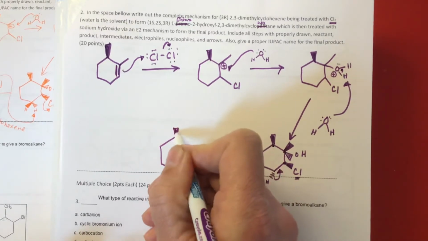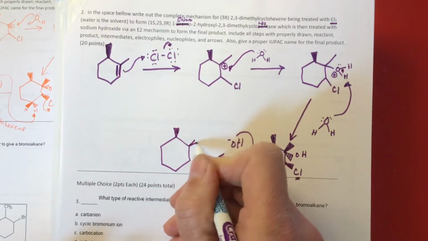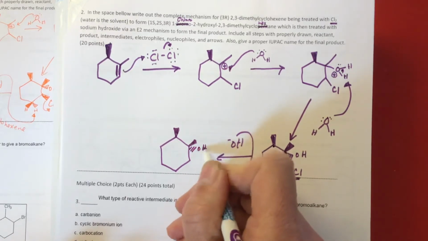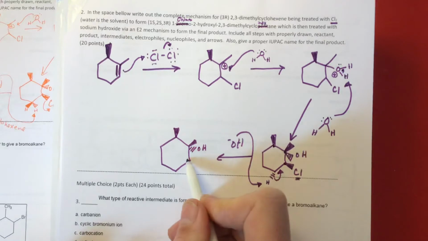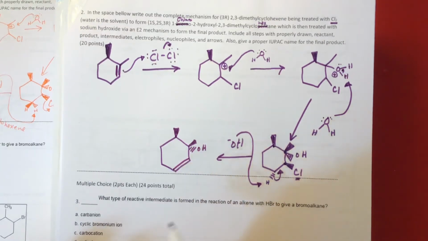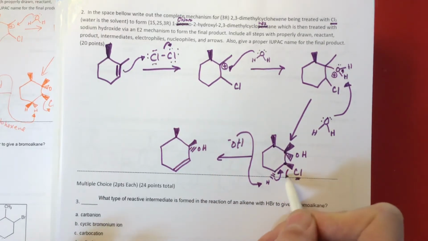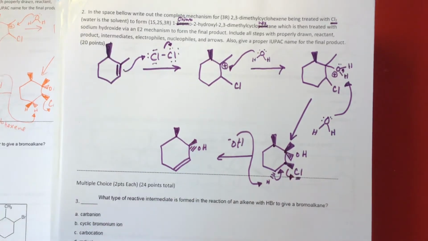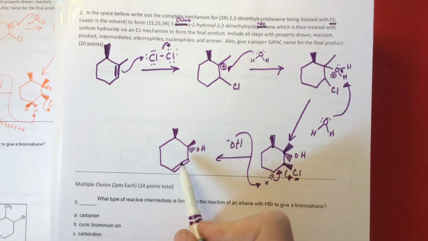So my wedged methyl on 2, my dashed hydroxide, and then my pi bond. Again, sorry, I have to show chlorine leaving, so another arrow with chlorine leaving. So here's my final product.